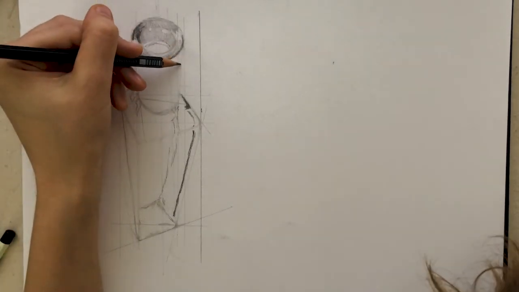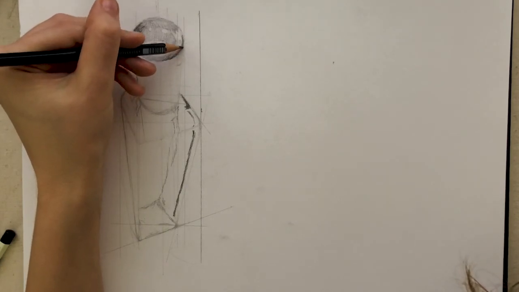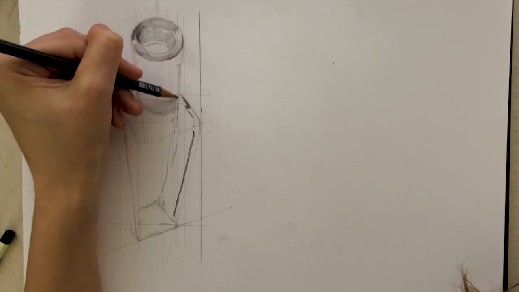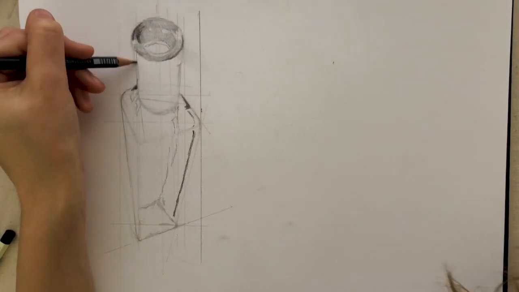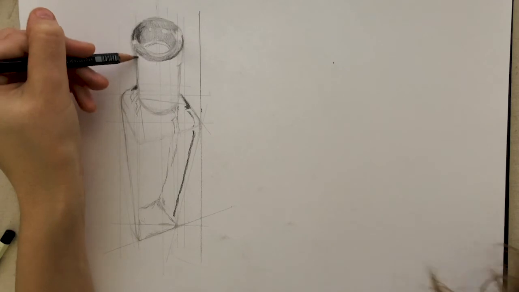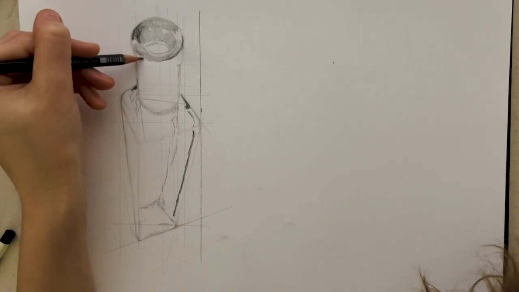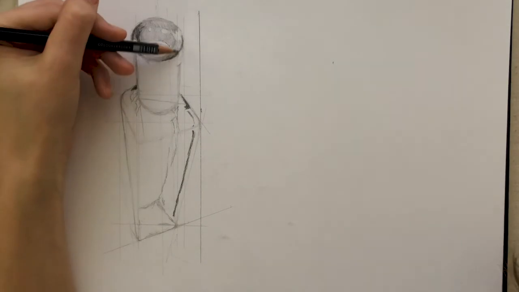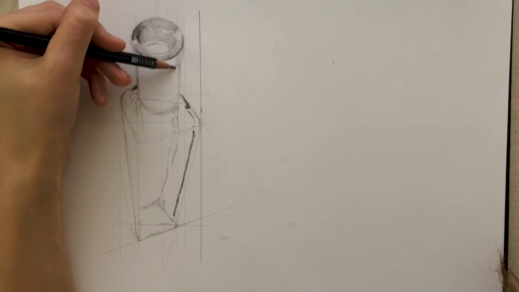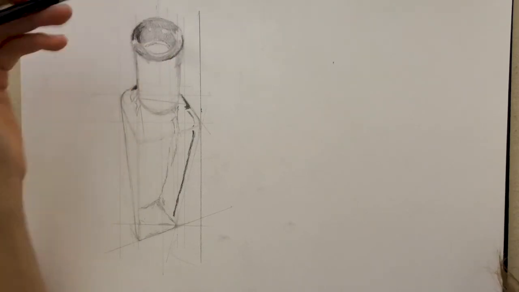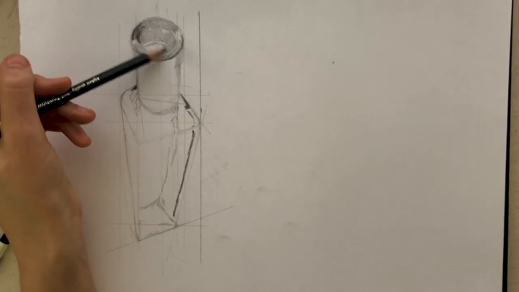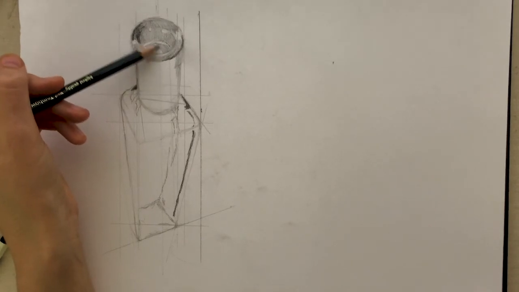Now there is a slight lip on this bottle, but I really don't want to exaggerate. I don't want to do it too much because I feel that's going to look really weird if I overdo it. So I'm going to leave it alone for now, and then maybe I'll try to erase it out later. Sometimes you notice subtle things like a little lip, and it's nearly impossible to do it without making it too prominent, and it looks really awkward.